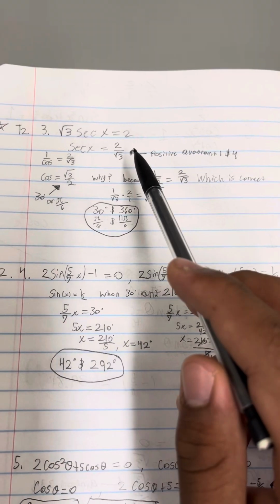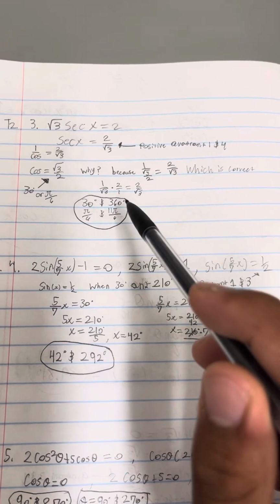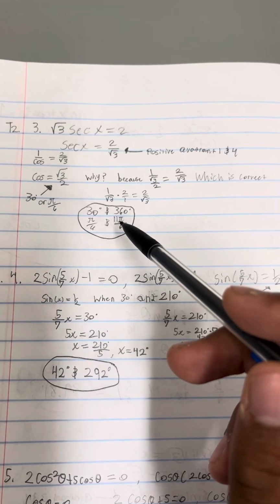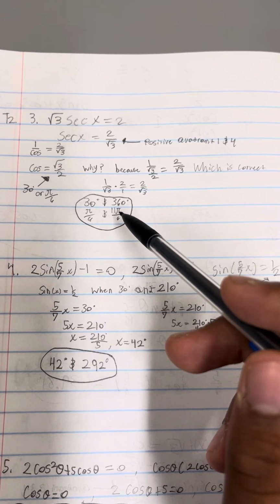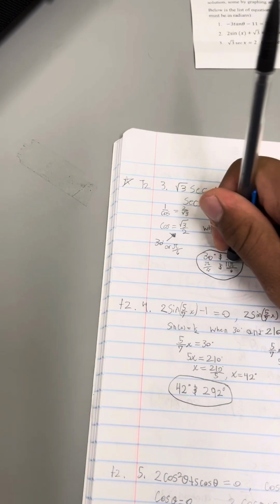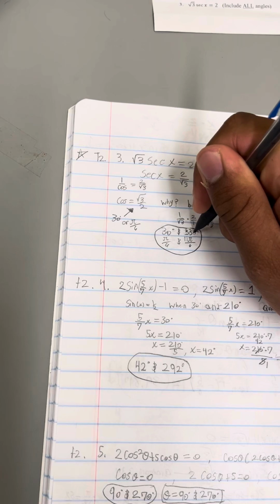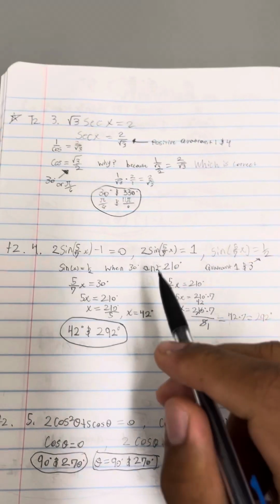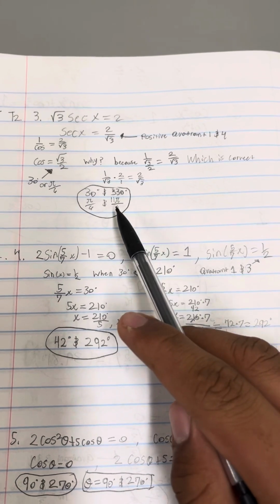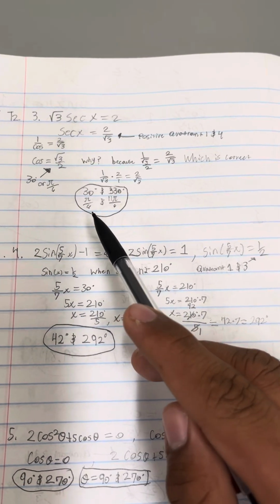And since this is positive, cosine is positive in both quadrant 1 and 4, since cosine is the value of x, which is going to be, yeah, that shouldn't be 360, that should be 330. Because 360 is a full circle. Yep, 330. All right, so that's how we got our answers. 330 and 11 pi over 6, 30 and pi over 6.